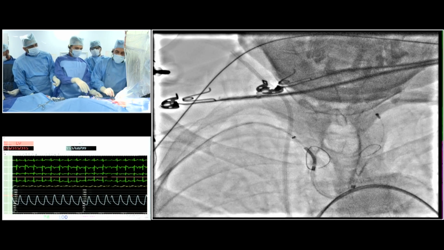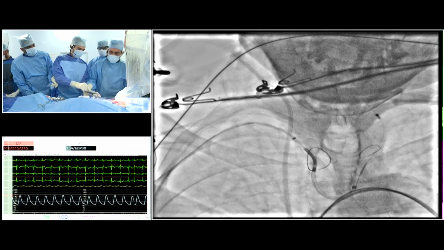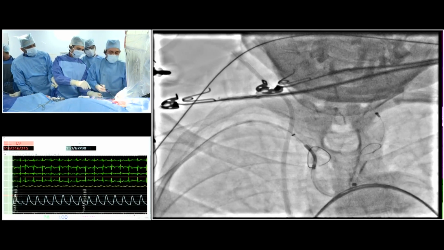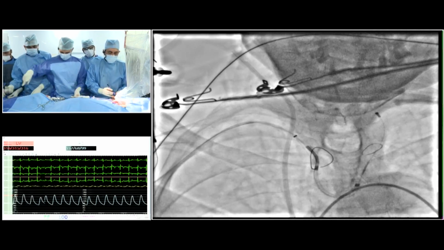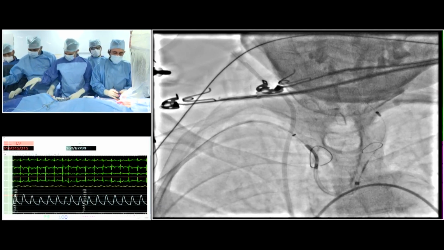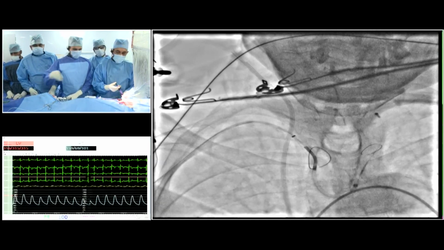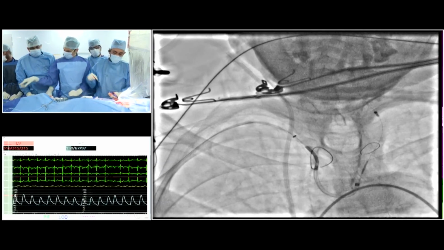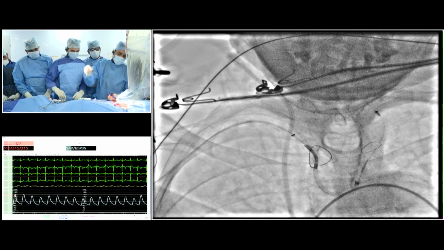We have taken 1 ProGlide. We're going to deploy a 1 ProGlide on the right side. Looks like the frame height is 17 millimeters from what I can tell.